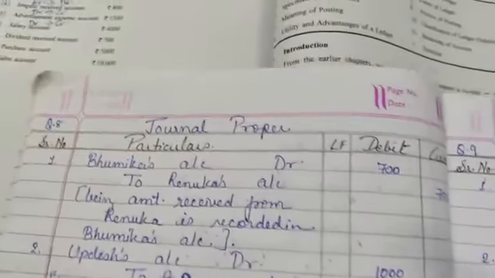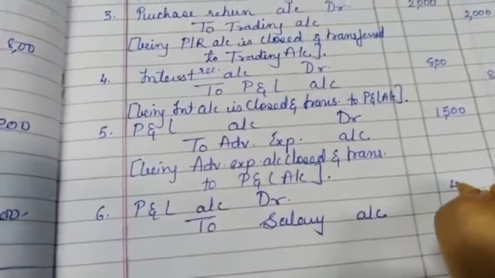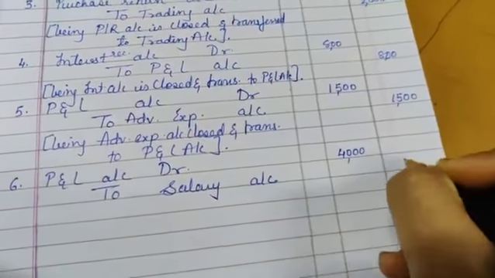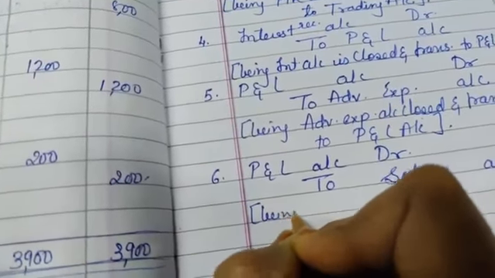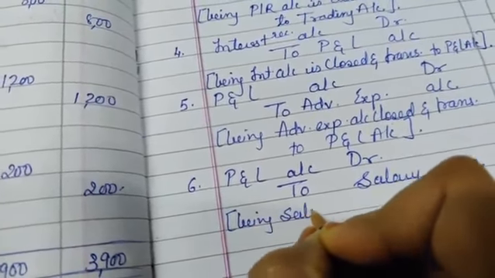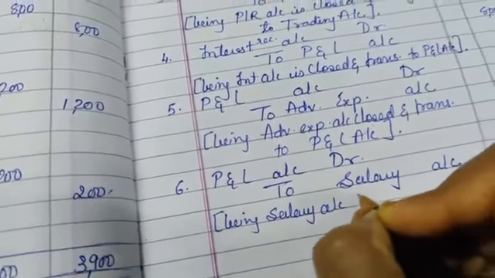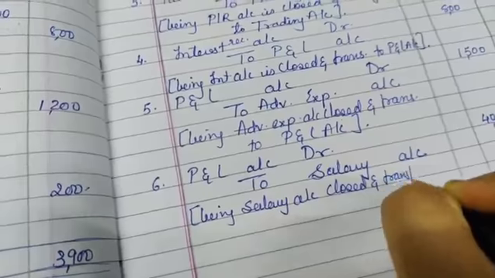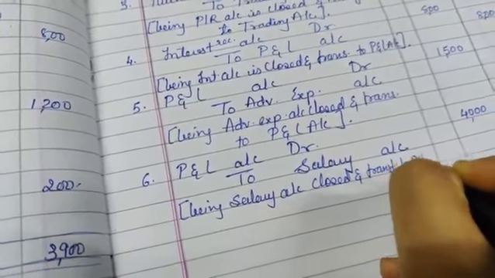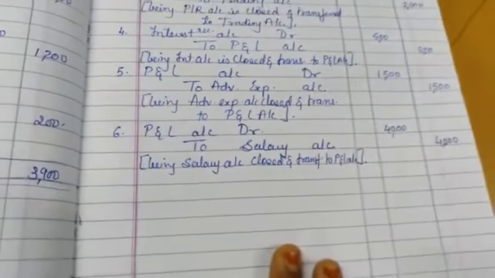The amount is how much? 4,000. So here 4,000, the narration will be being salary account closed and transferred to P&L account. Fine, this will be the narration.